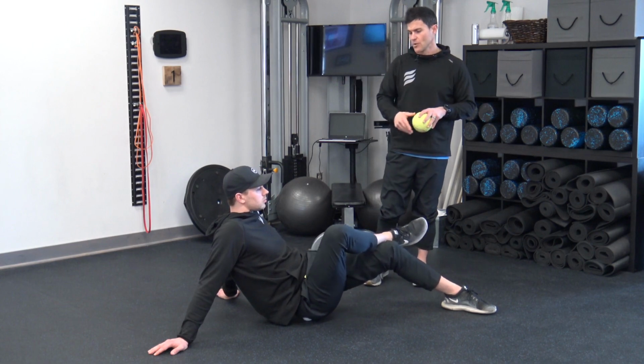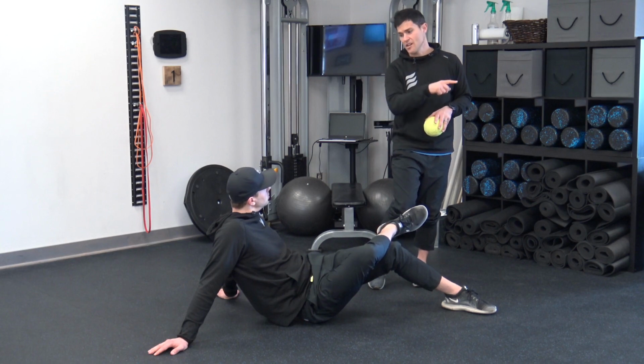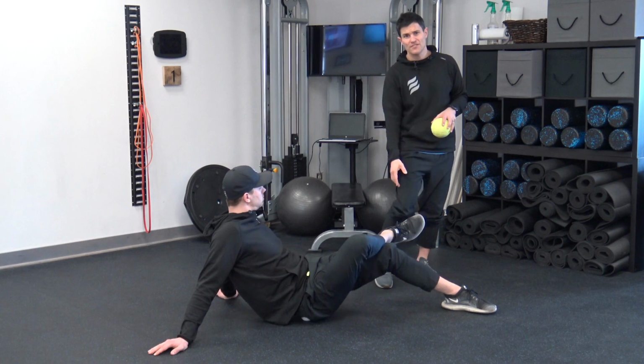So again, vastus lateralis, go up the length of the IT band, not directly on the IT band. We're being pretty specific about this. Don't want to inflame that IT band.